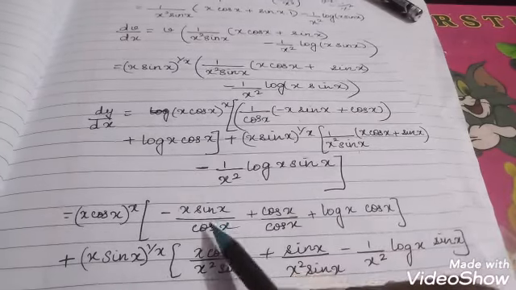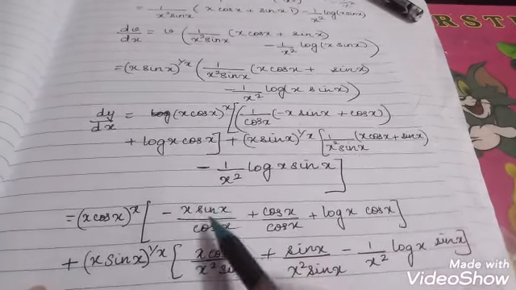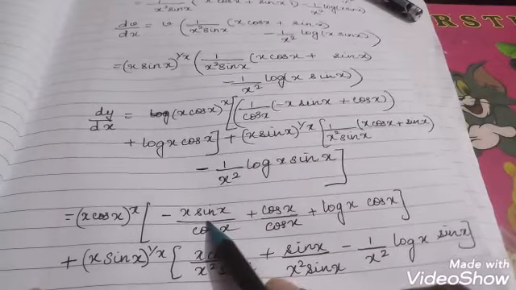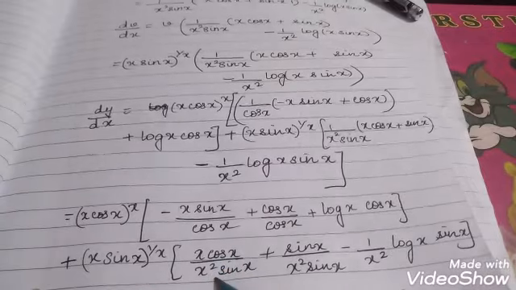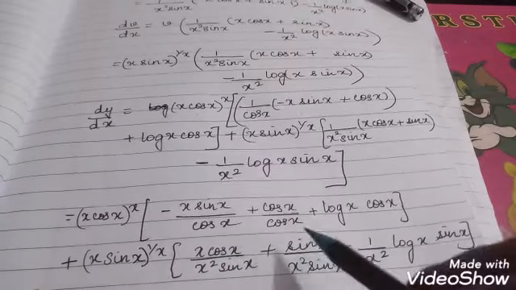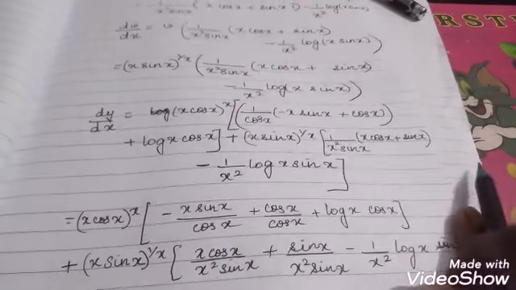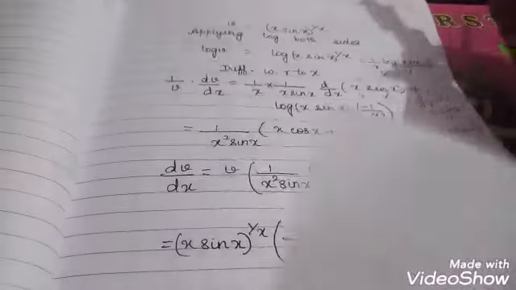So what will happen in the next step? You can write this as tan x. This will be nothing but minus x tan x. This becomes 1 here. Here x and x get cancelled and it becomes cot x. Here again it gets cancelled and you're left only with 1 by x squared. So that is what I have written in the next step.